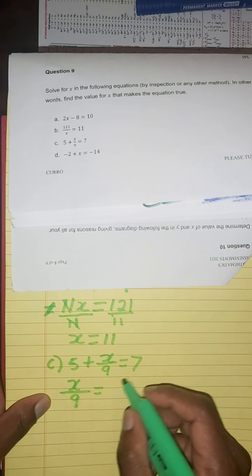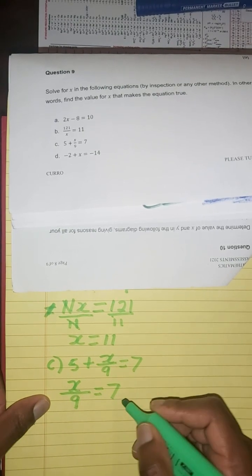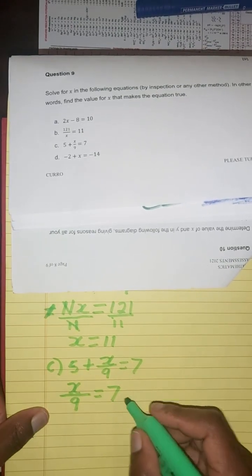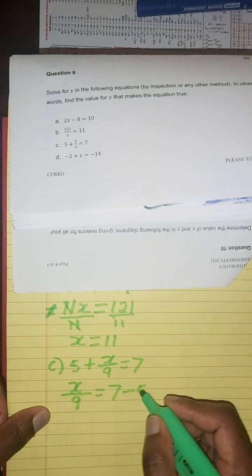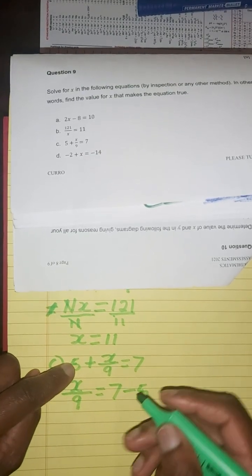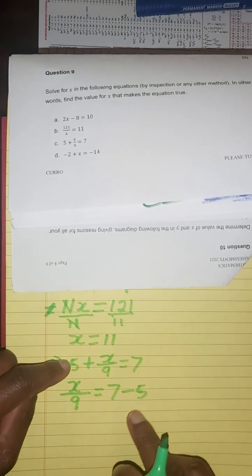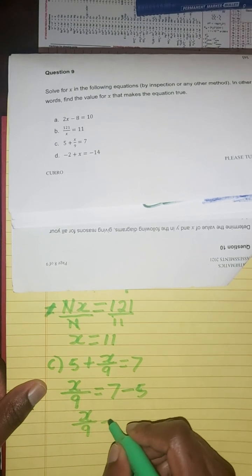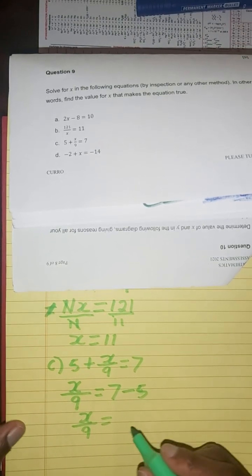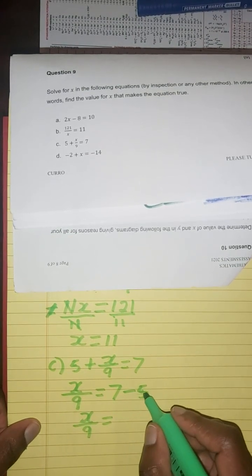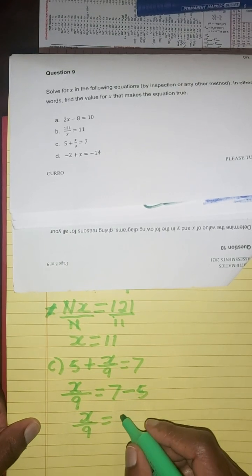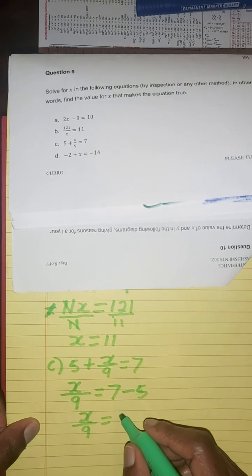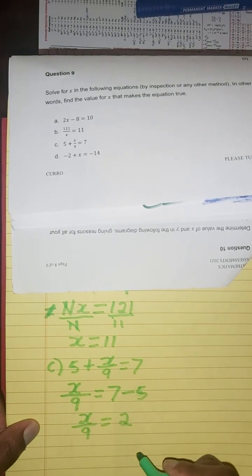And then we say equal to, on this side we already have a 7, the 5 joins the 7, but it changes the sign now, right? It was positive this side, so when I take it this side, it becomes negative. Then when I proceed, I'll have x divided by 9 is equal to, I ask myself, what is 7 minus 5? And my answer is 7 minus 5 is 2.